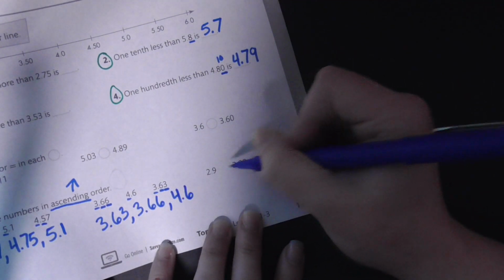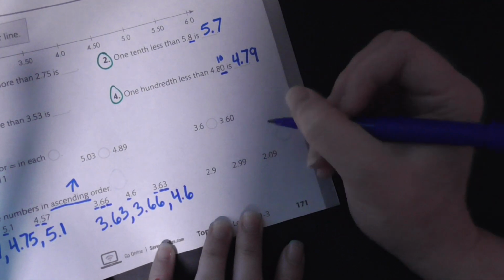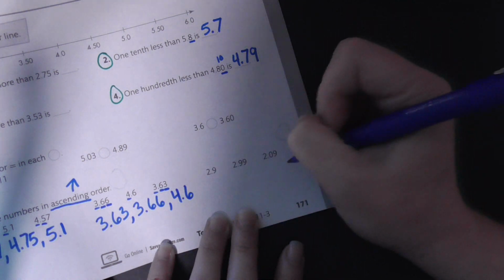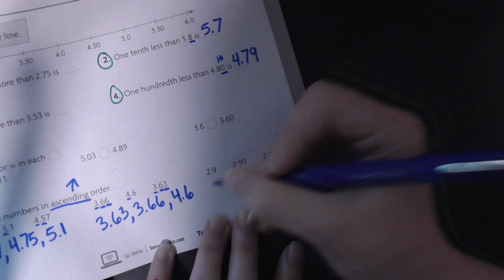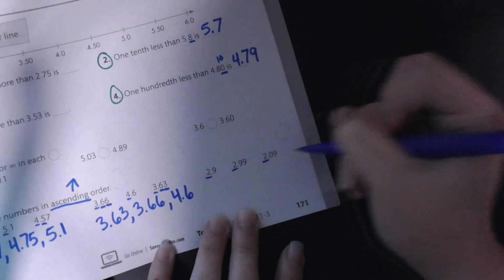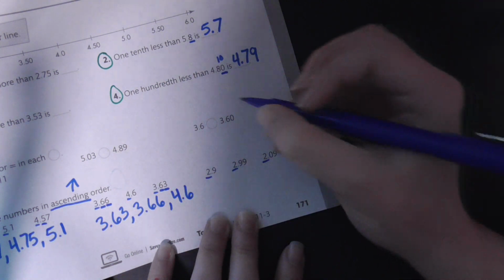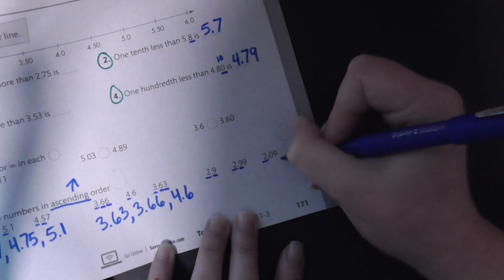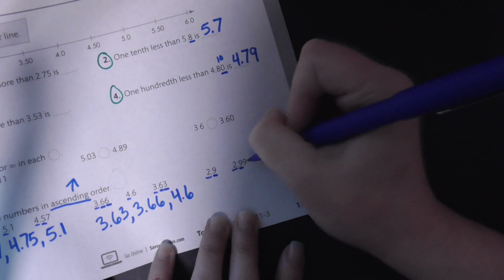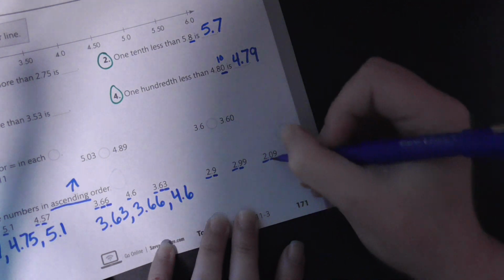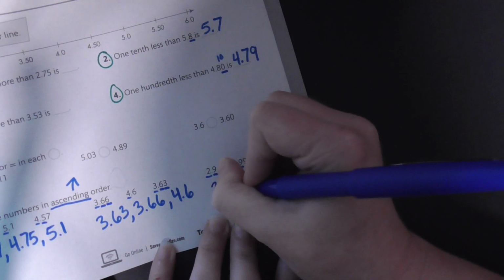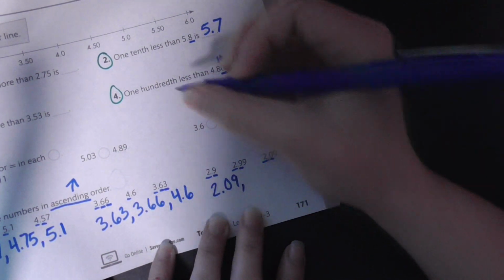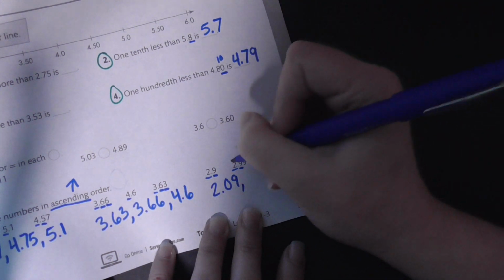Okay, right here in this set of numbers, we have a 2.9, 2.99, and 2.09. So a lot of these numbers are the same, but we are going to look at the number to the left of the decimal. That's my whole number. They are all 2s, so that's not going to help me. Now I look in my tenths place, and I have a 9, and a 0. My 0 is telling me that this number, 2.09, is the least. So this is my first number.